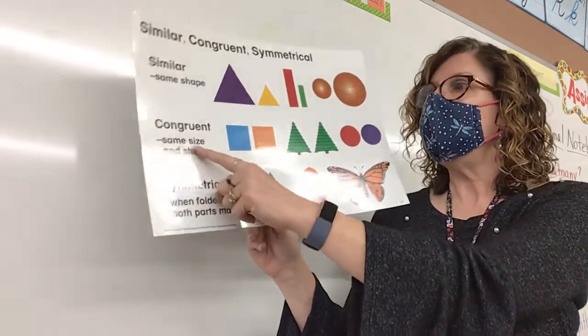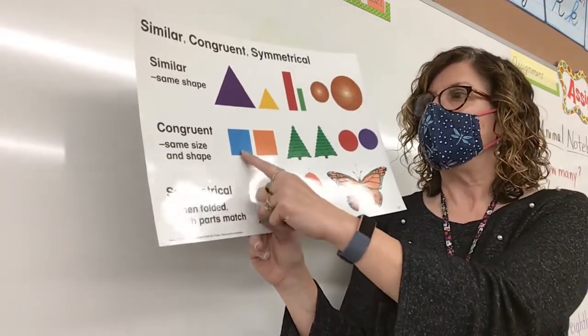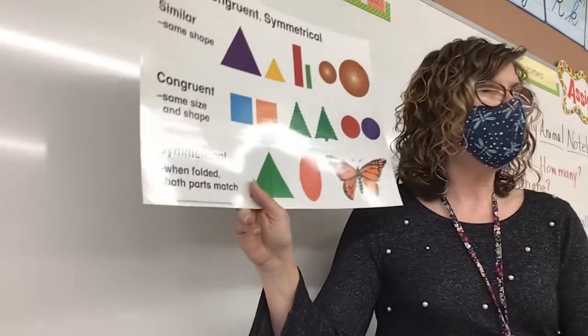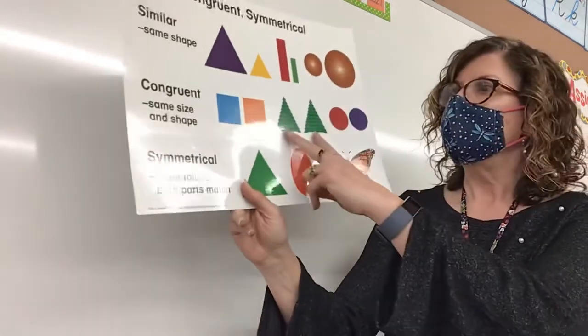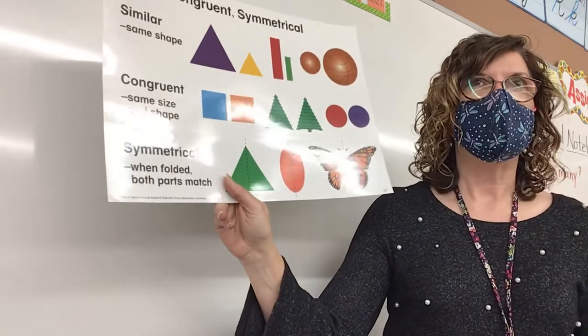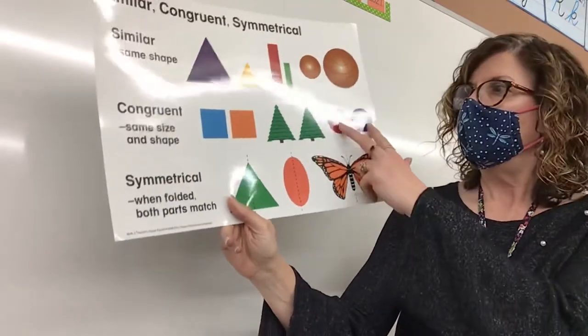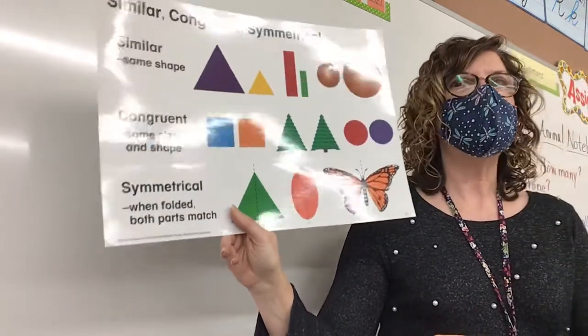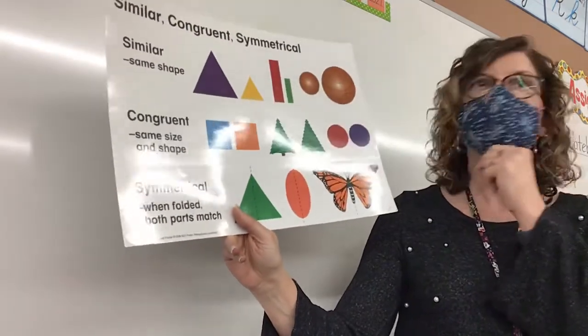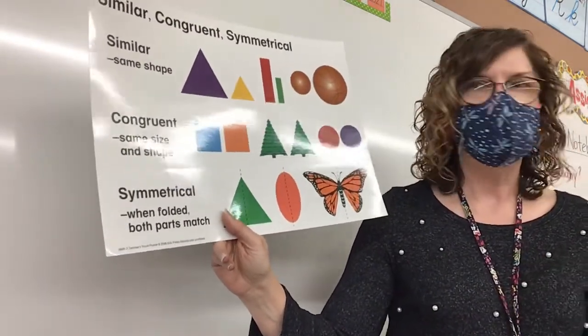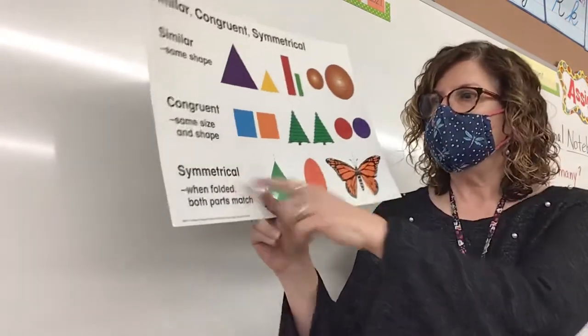Congruent means same size and shape. So even though these are different color, you can see that they are the same size and the same shape. These are exactly the same. Same size, same shape. And again, these are different colors, but they are still the same size, same shape. So that is congruent. Then we come to the word symmetrical.